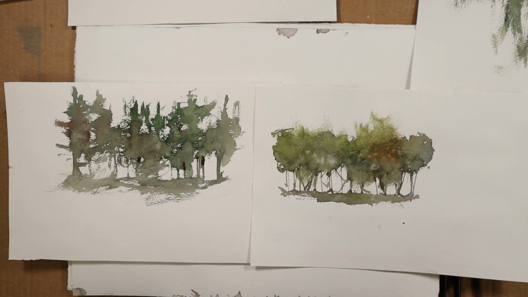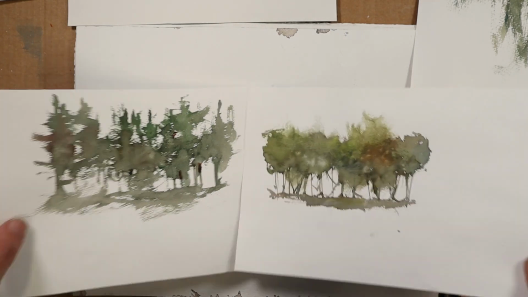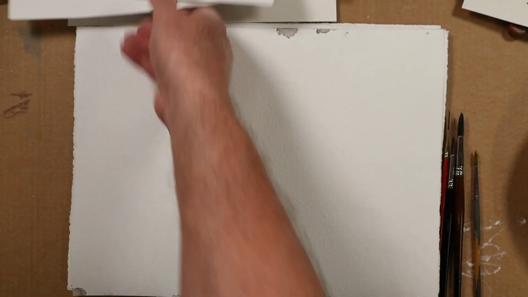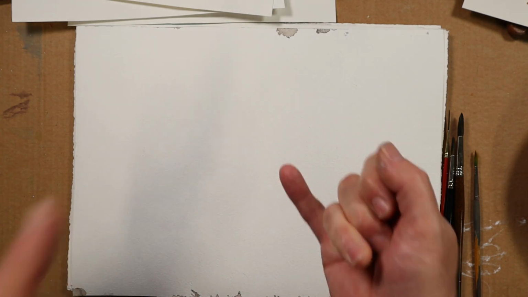So I hope that's been useful. Once you've learned to paint trees this way, you can take that on and apply it to virtually any object on this planet, even man-made objects like buildings and things like that. This is the essence, I think, of the loose style.